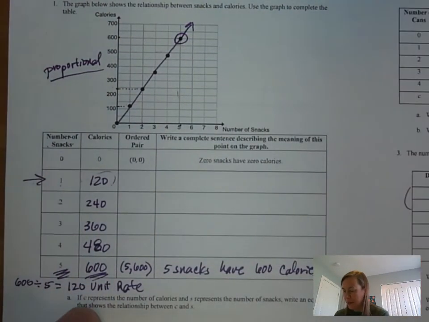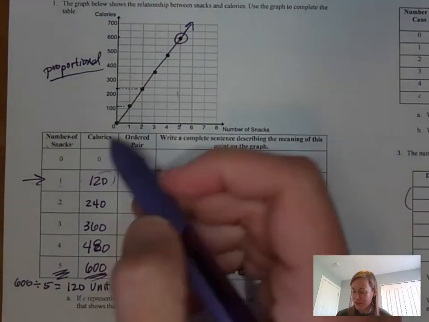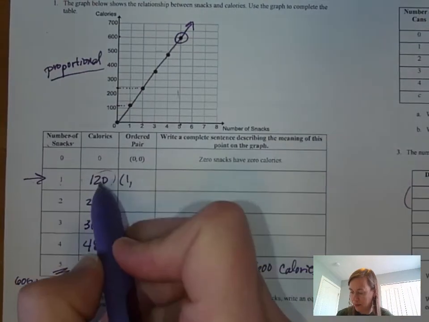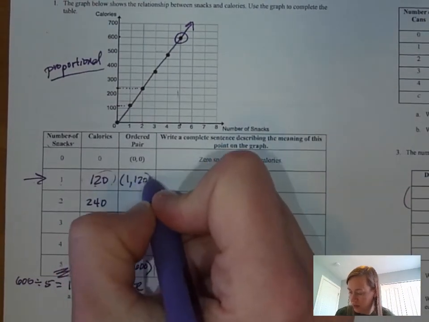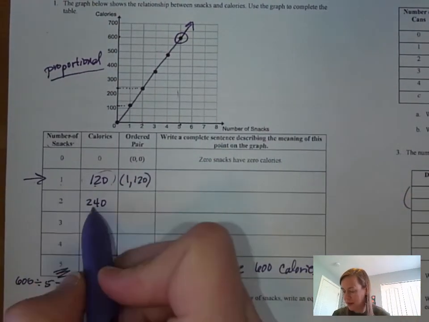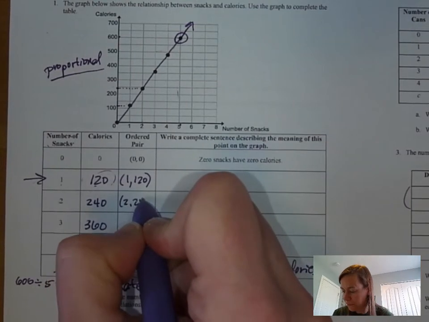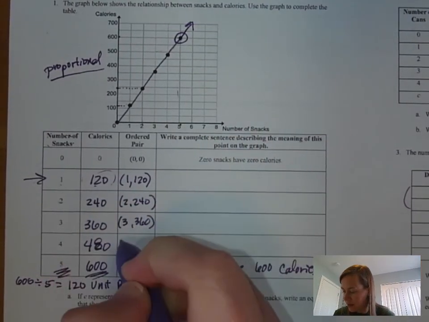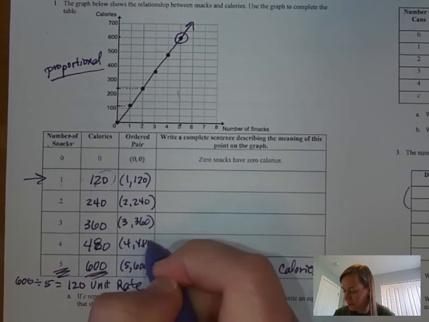We know that one. Okay, so let's write our ordered pairs. It's just going to be x comma y, so the x is 1, comma, 120, and then you surround it in parentheses. Here, 2 comma 240, and so on. You have 3 comma 360, and then you have 4 comma 480.